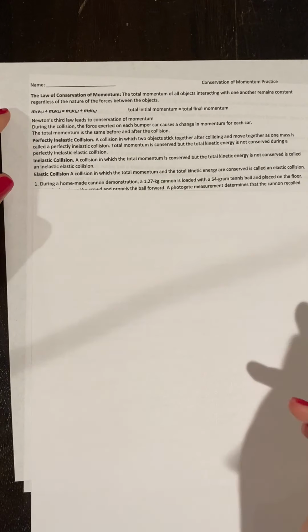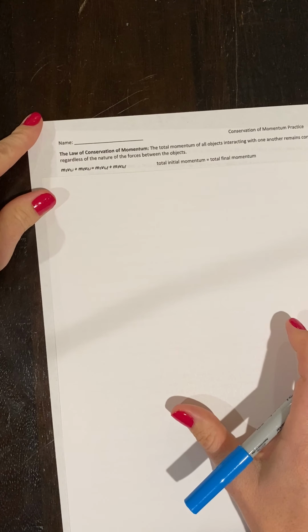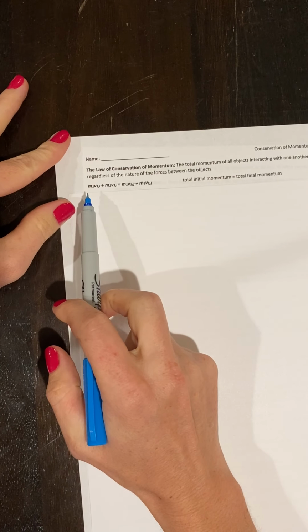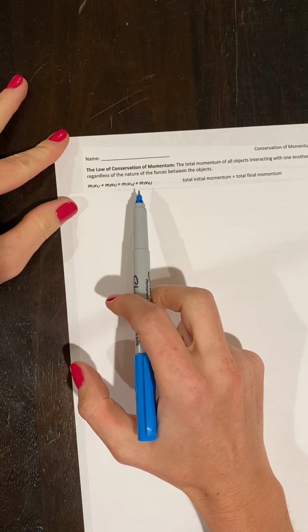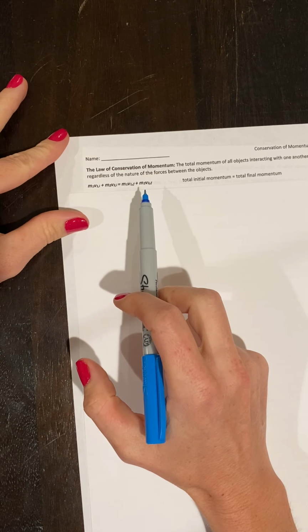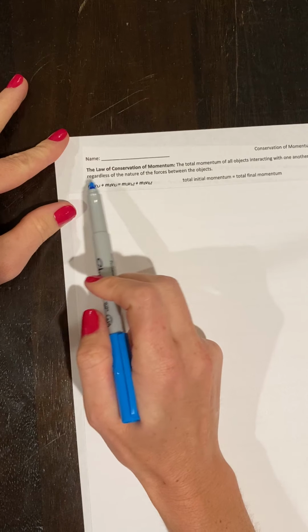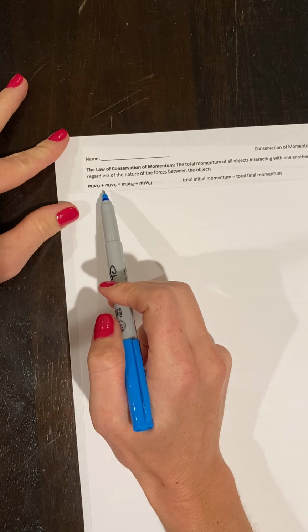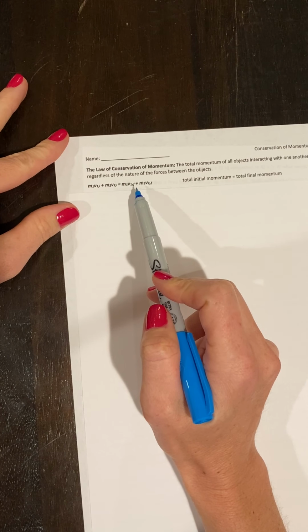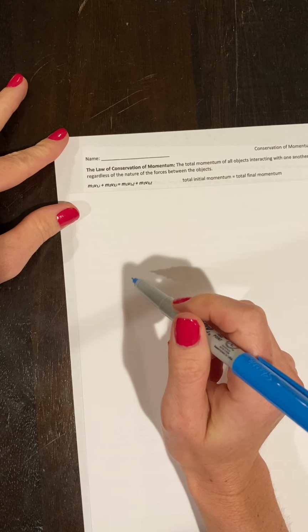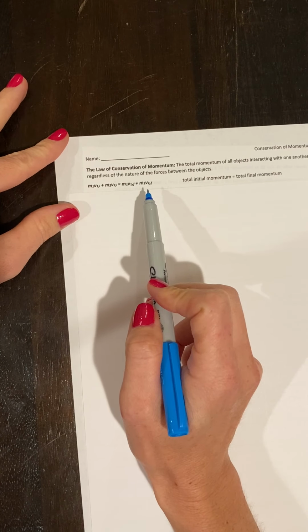All right, this week we're going to learn about conservation of momentum. Our equation that we're going to work with all week is this one: m1v1 plus m2v2 is going to be equal to m1v1 plus m2v2. This is two objects before they collide with each other, and then this is the two objects after they collide with each other. So this is the base equation we're starting with.